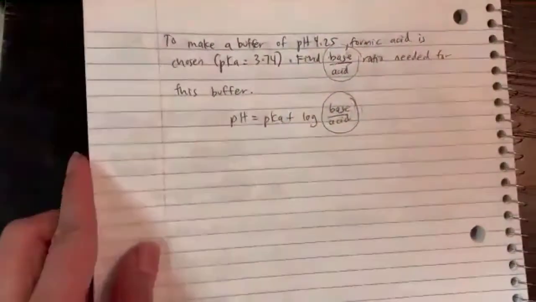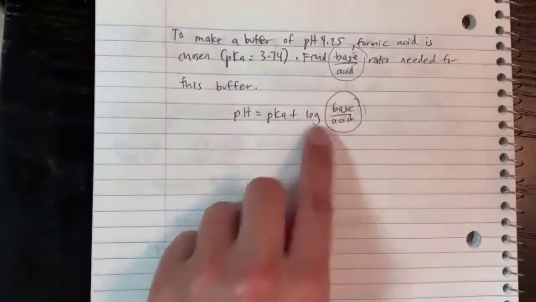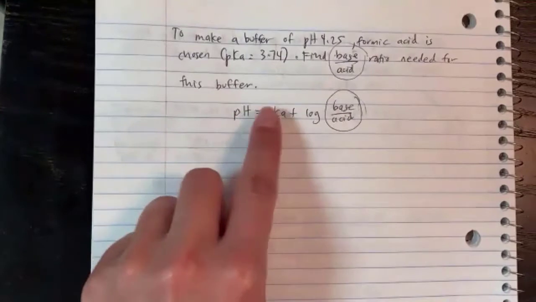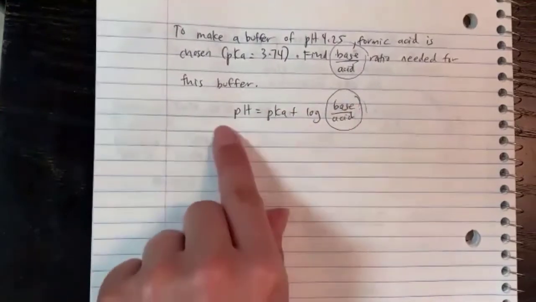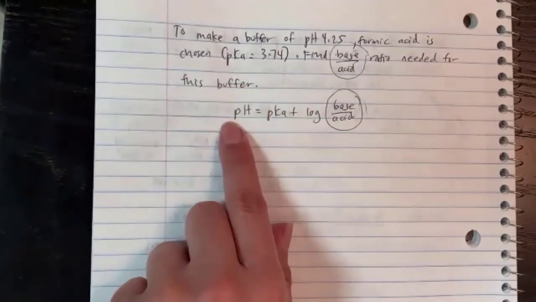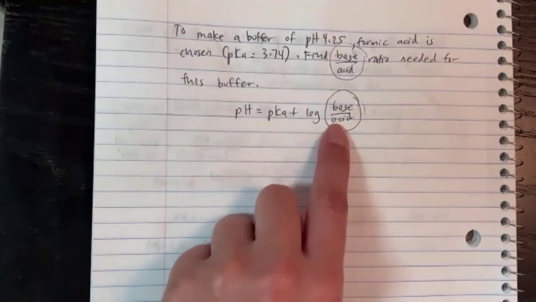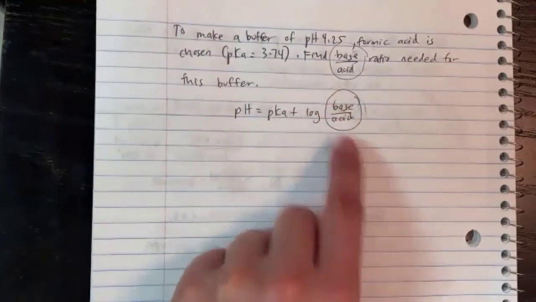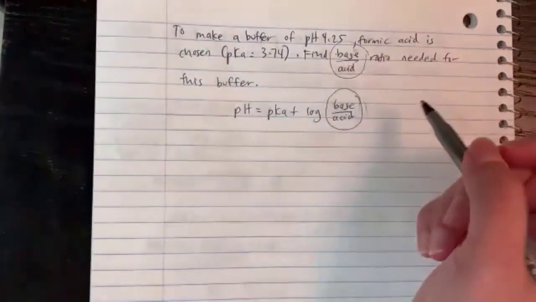So now we want to go back over here. We use the same equation again, and this time they're asking for this. So before this, we were looking for pH, right? And we had to solve for this and this and put it together and get pH. Now they gave you the pH, they gave you the pKa. Your job is to find this little ratio here, okay? So I'm going to go ahead and plug it in.